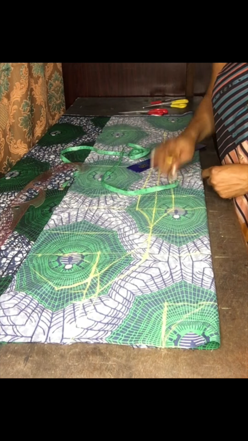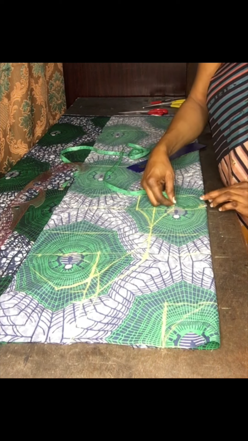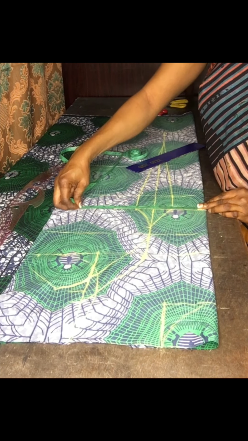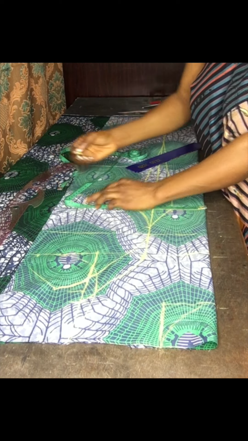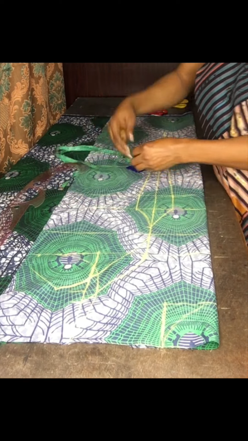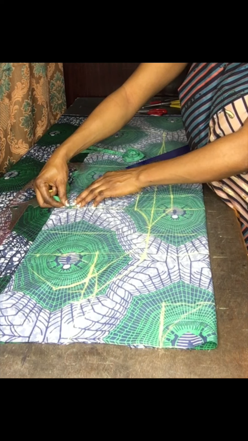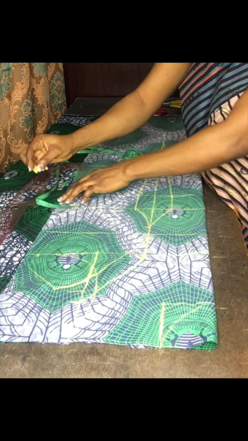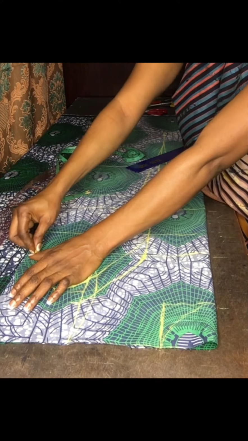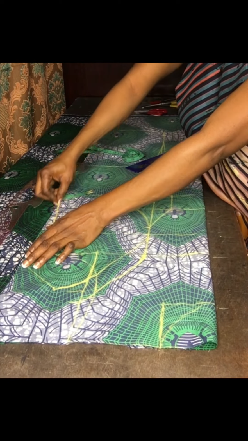So my round underbust is 32 inches divided by 4, which is 8 inches. I will add the 1.5 inches I took from both sides. That will give me about 11 inches. Then I will add 2 inches for sewing allowance. Always replace your darts.